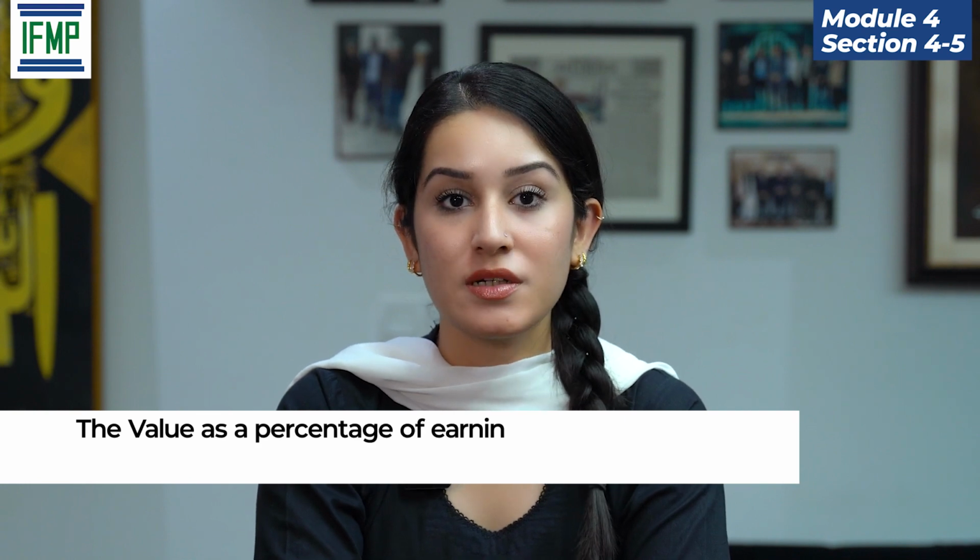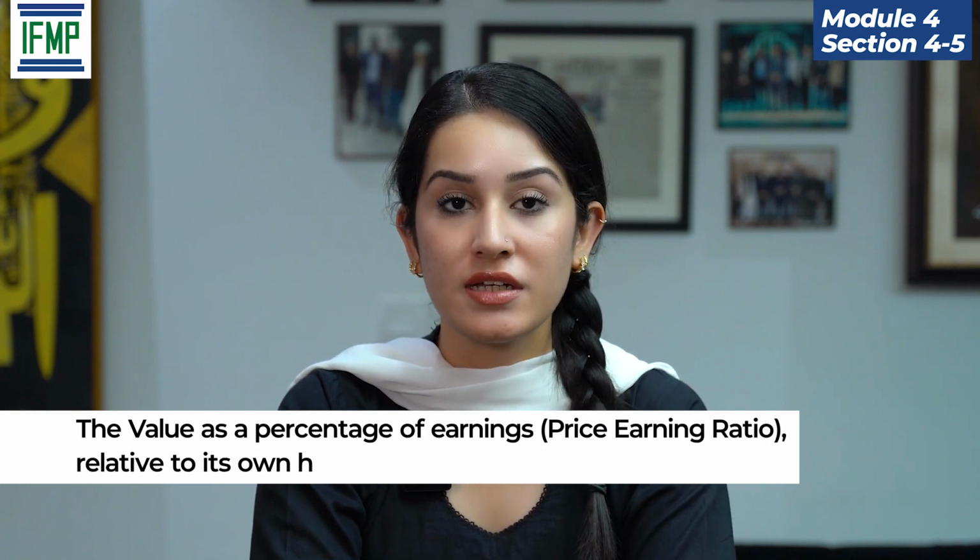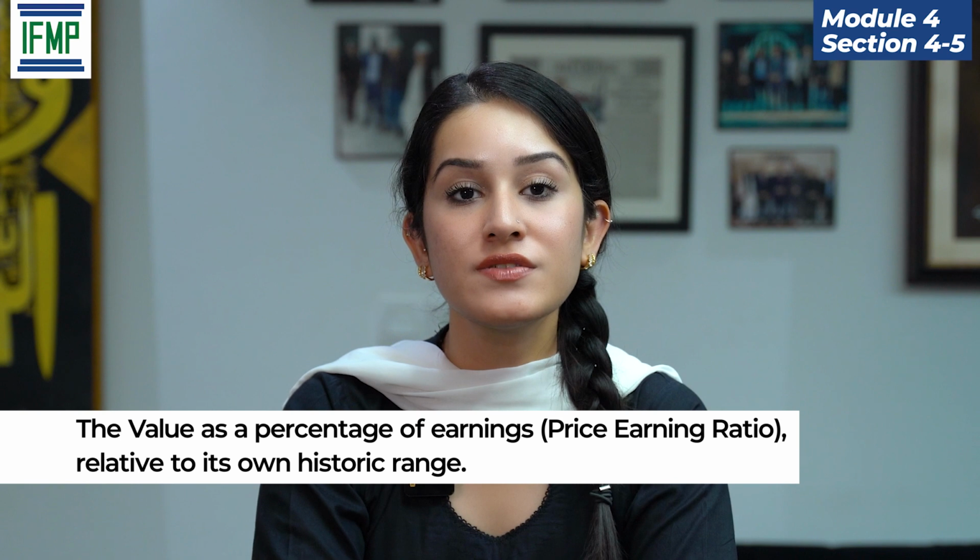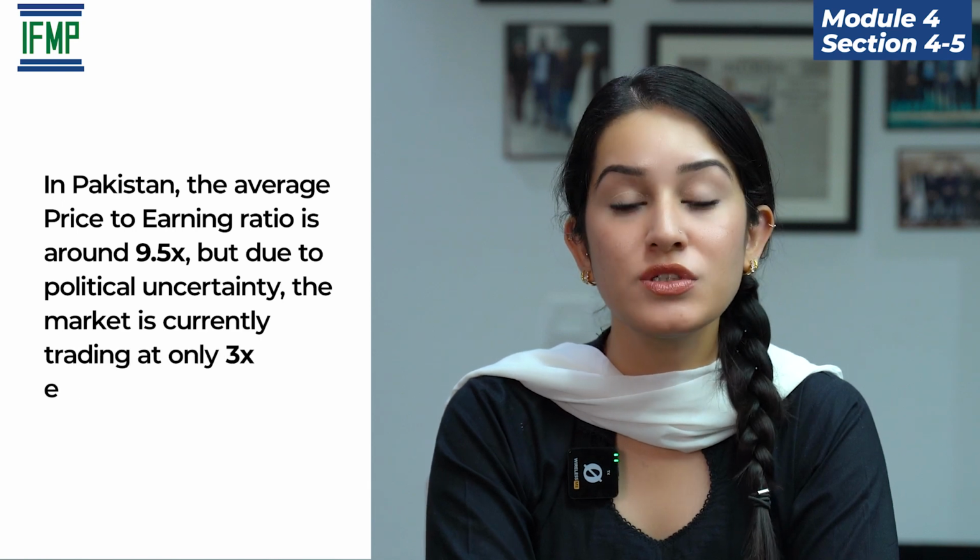Another metric under this approach is the value as a percentage of earnings, the price-to-earnings ratio relative to its own historic value. In Pakistan, the average price-to-earning ratio is 9.5x, but due to political uncertainty, the market is currently trading at 3x earnings. This indicates that the market is currently undervalued.